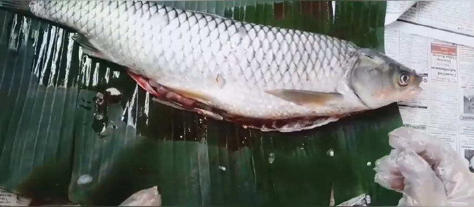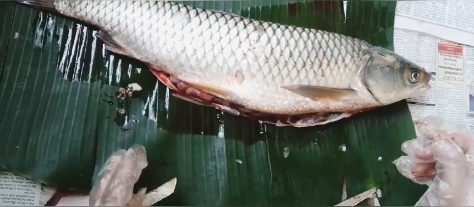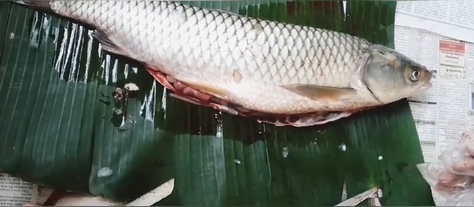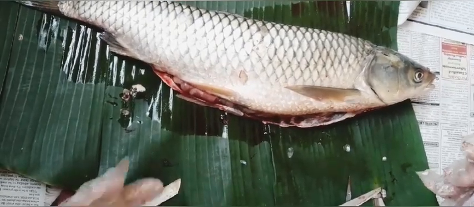So now, my mother helped me. So we have dissected this fish, and now let us see its internal organs.